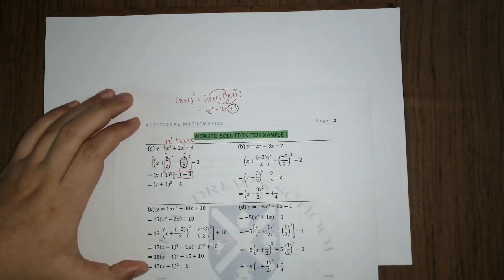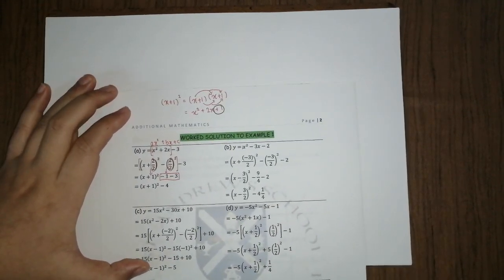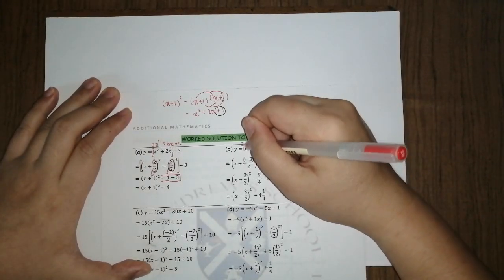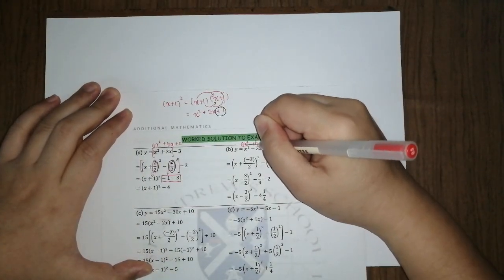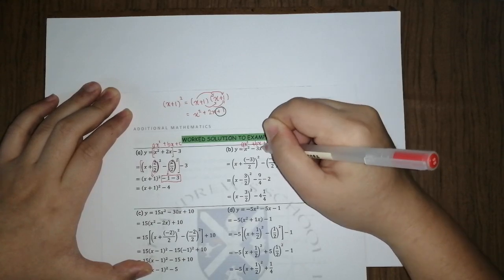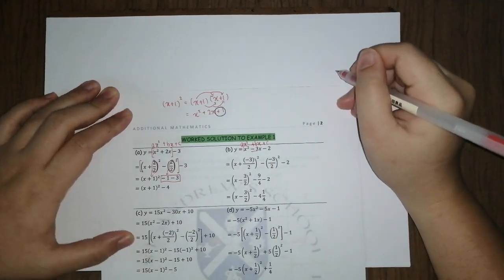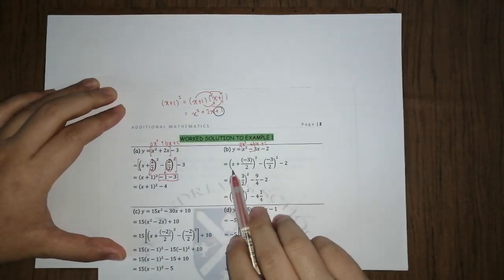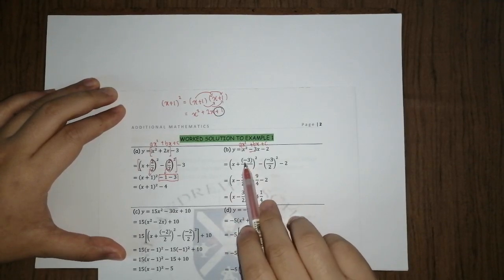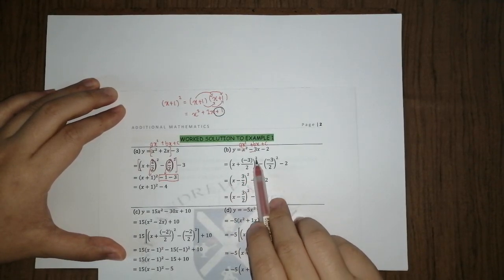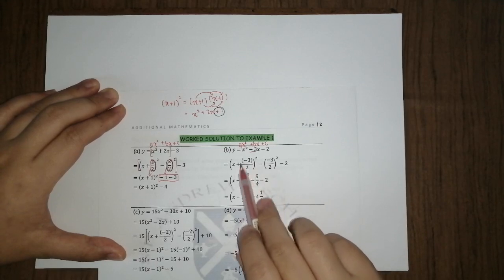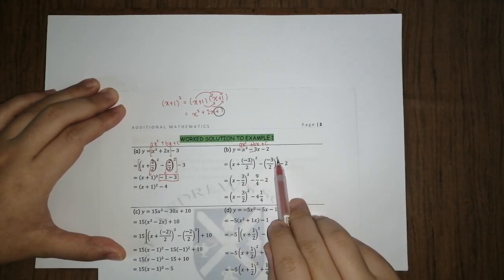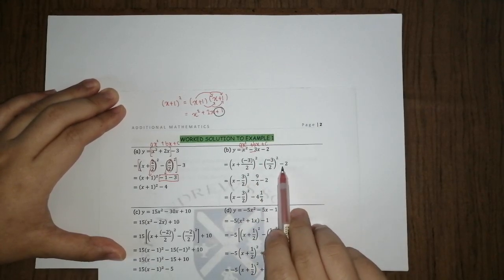Next example, example B, will be the same. This is in the form of ax squared plus bx plus c. In this case, negative 3 is your b. So we have x plus b, negative 3 over 2, whole thing squared, minus that expression squared, minus your 2.